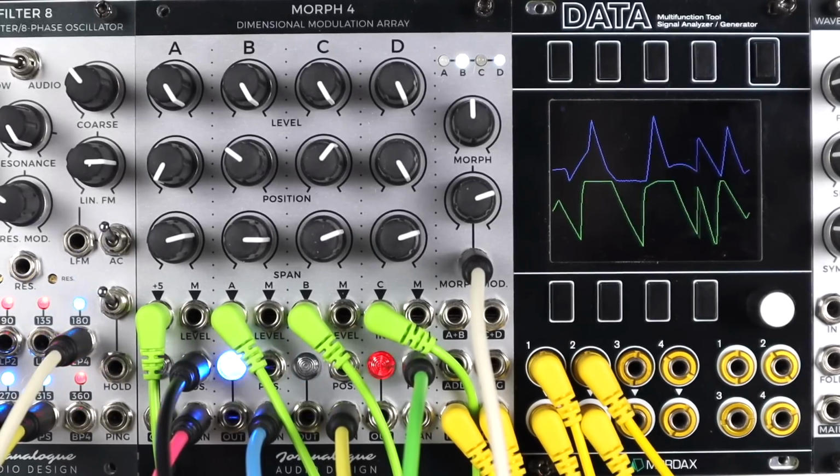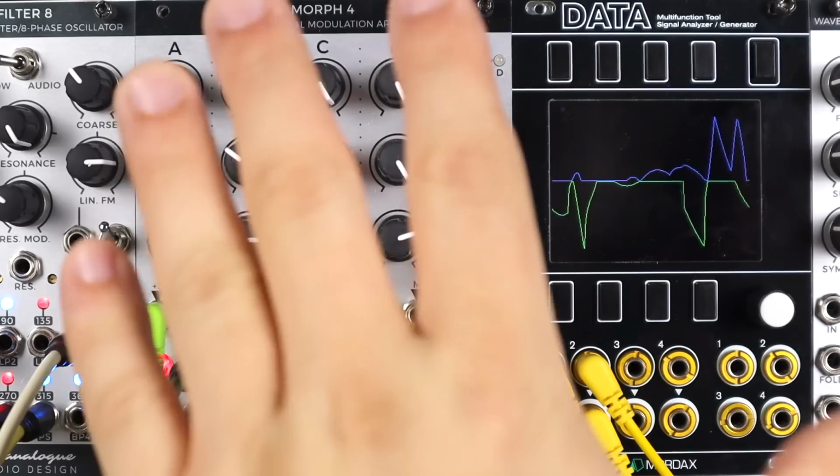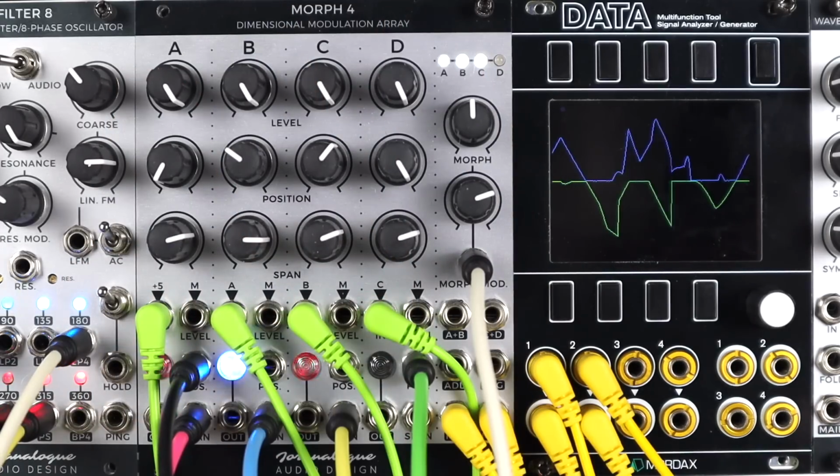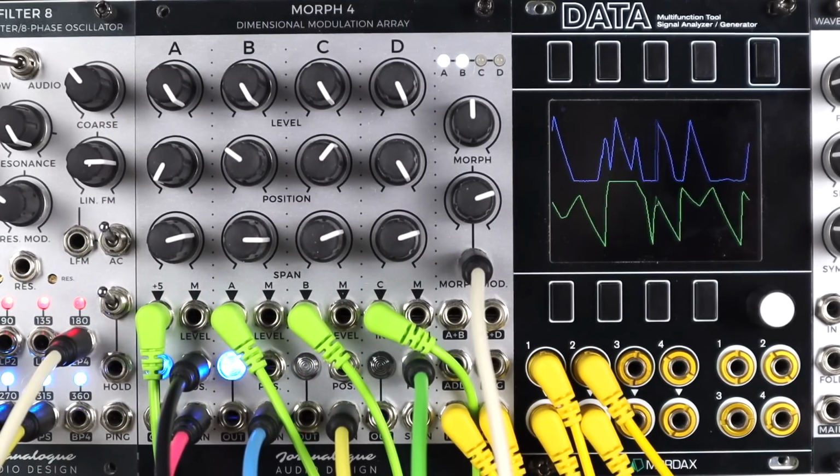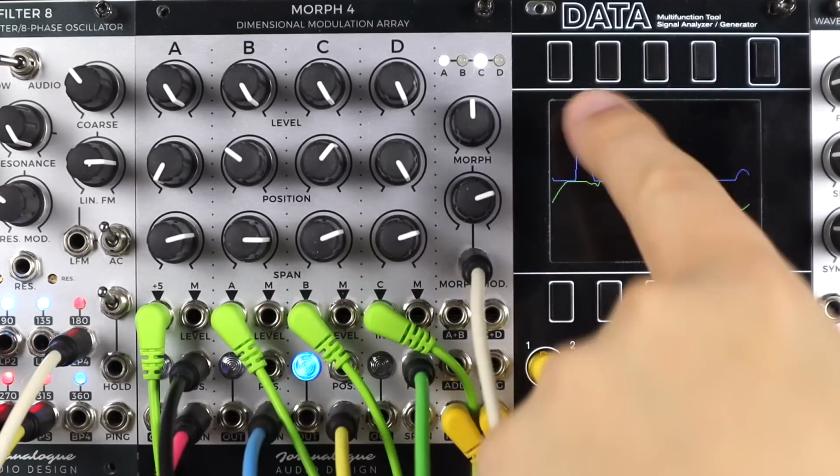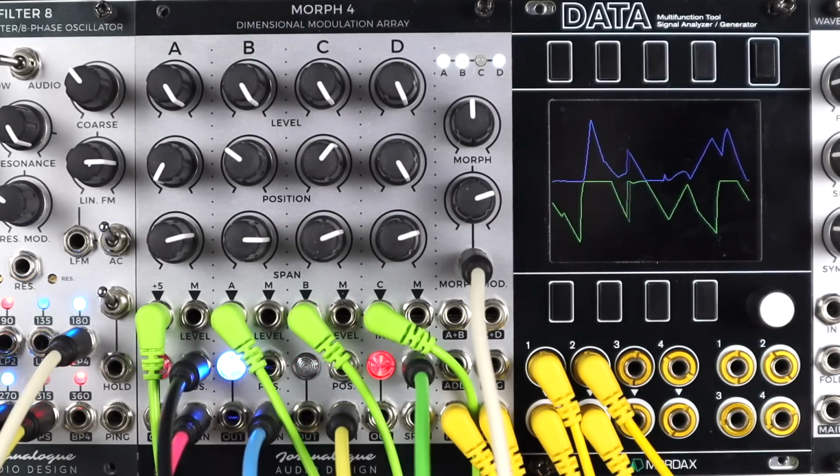And we certainly get a really complex modulation. Min-max logic in those 4 free-running bipolar modulations, morphing through them and changing their positions and span. You can see there's a lot of activity.